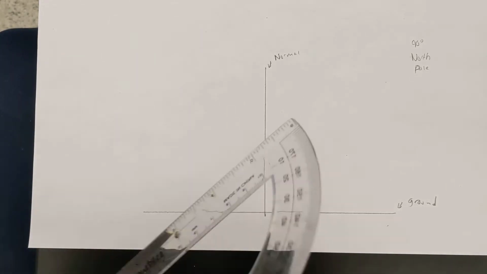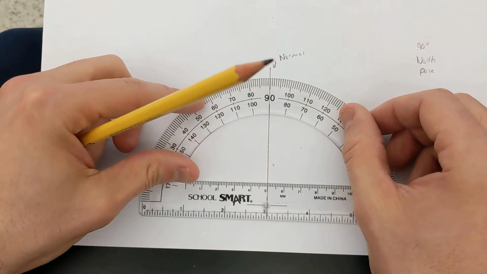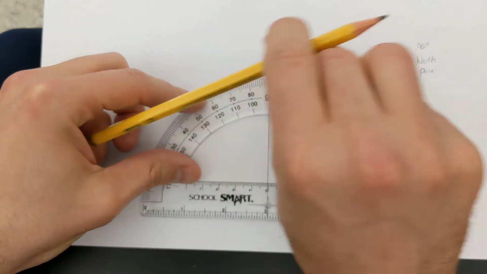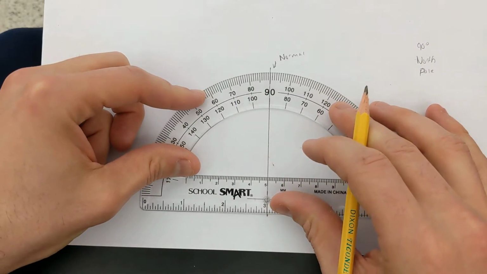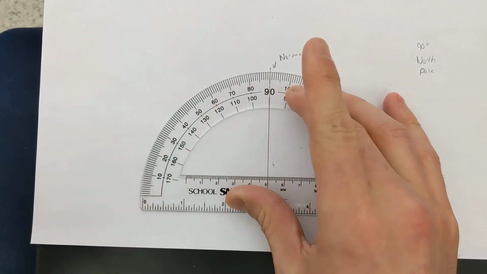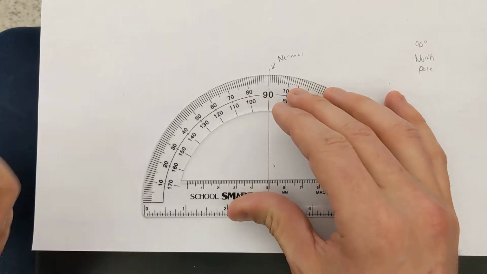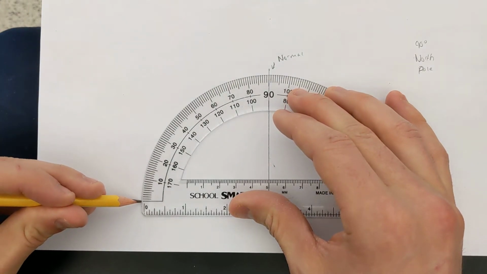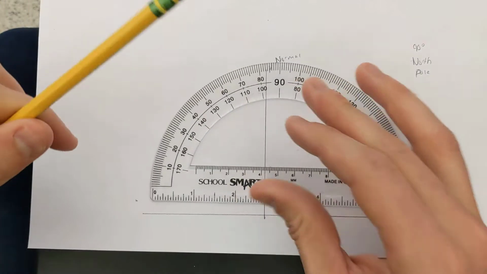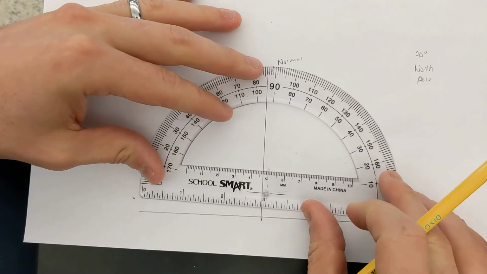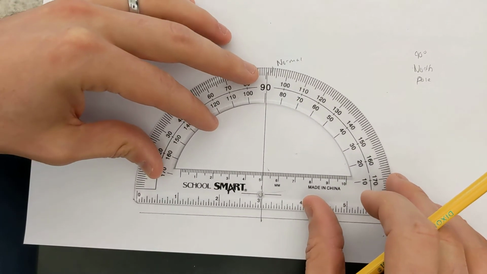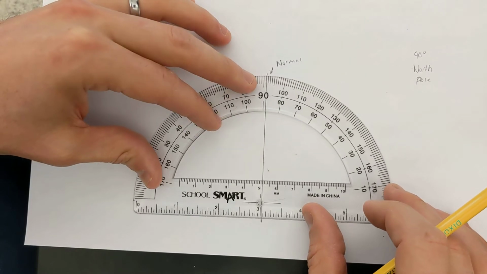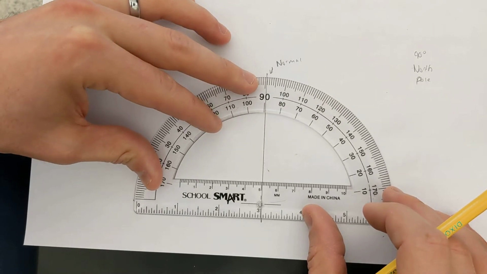And so what I'm going to do is hold my protractor here. I'm going to make a point that's going to represent 90 degrees to that, so I'll make a point at 0. And then I will connect, oops, what I didn't do there was show where it needs to connect to.